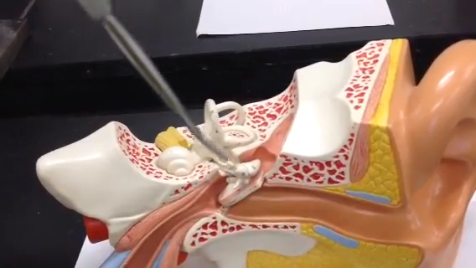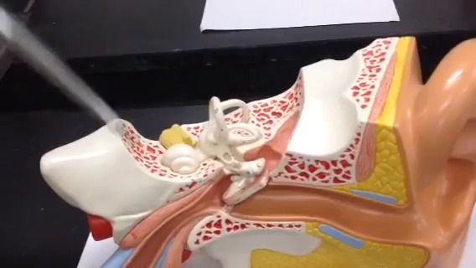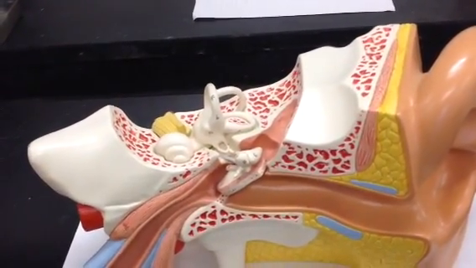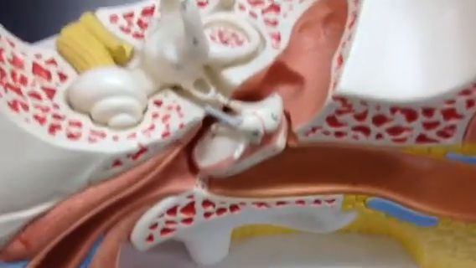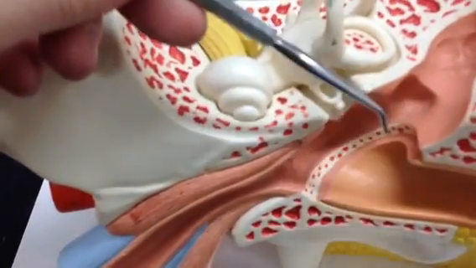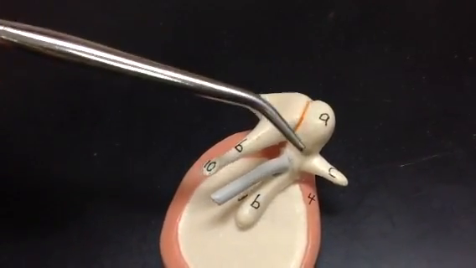Also associated with the ear, we have three small bones, or ossicles. In elementary school, they were commonly known as the hammer, anvil, and stirrup. However, they have scientific names, and we will zoom in. As we look at the ear, the first one we're going to run across, and we'll just set this down so we can move it around. Here we go.